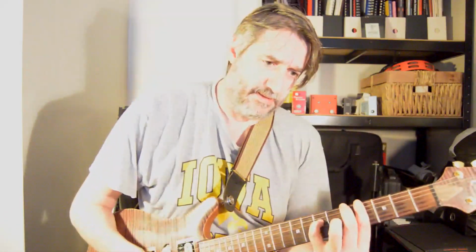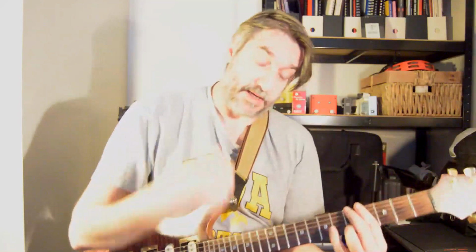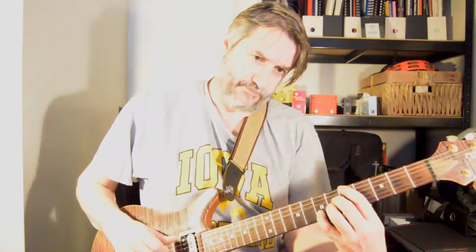Of course, you can practice with a pick. And of course you can practice plucking using your fingers. Those are two options. And also you can practice as a block or as a right-hand arpeggio.